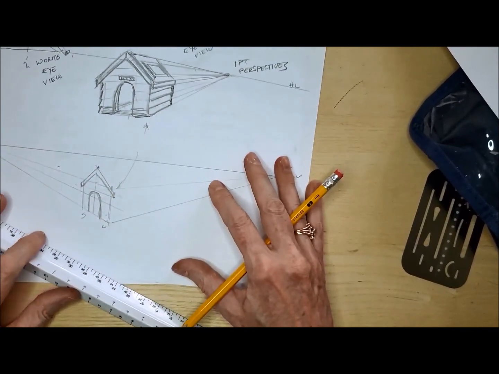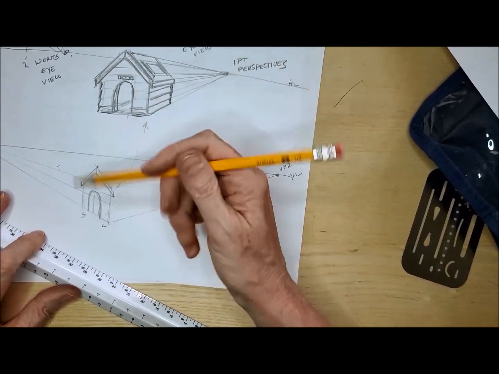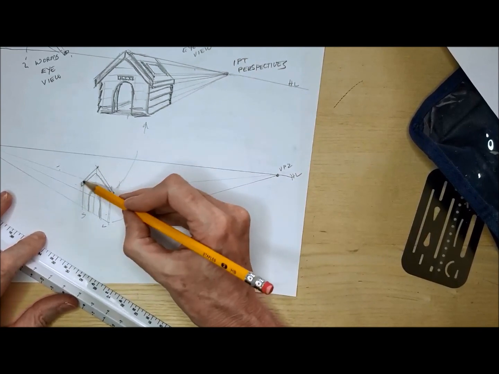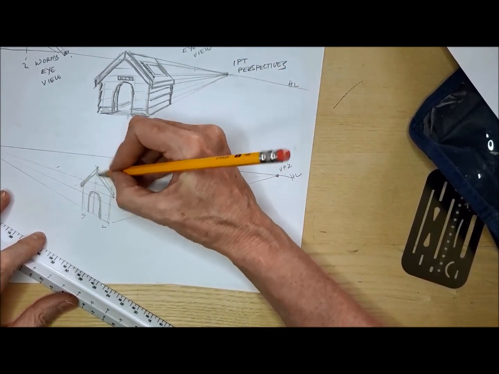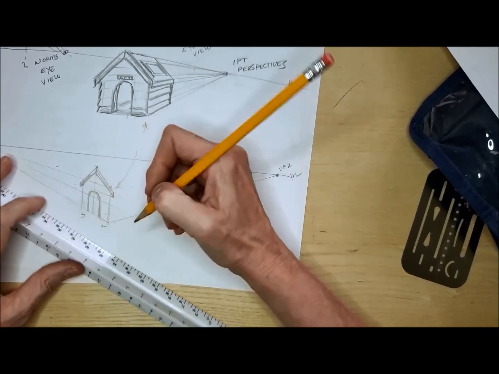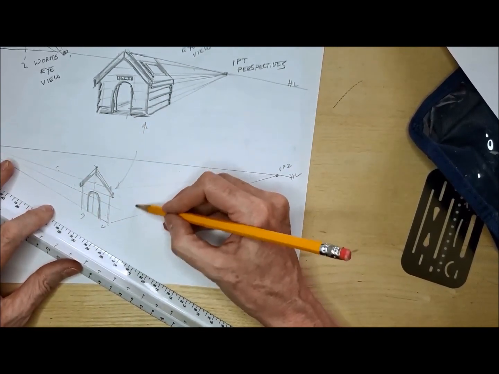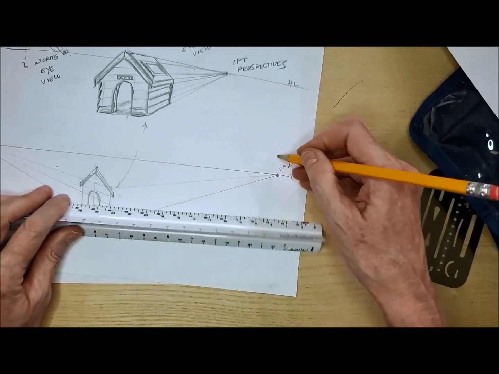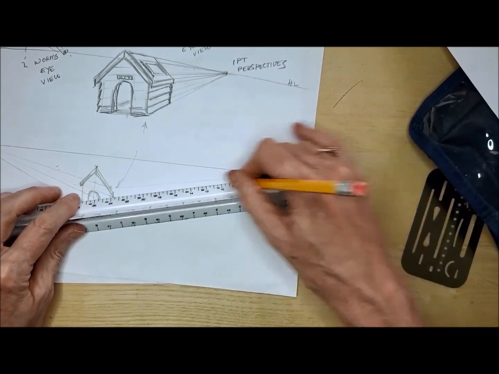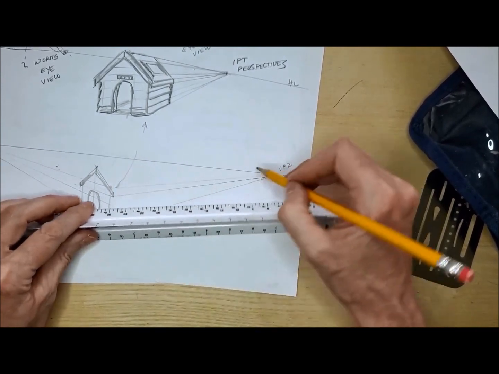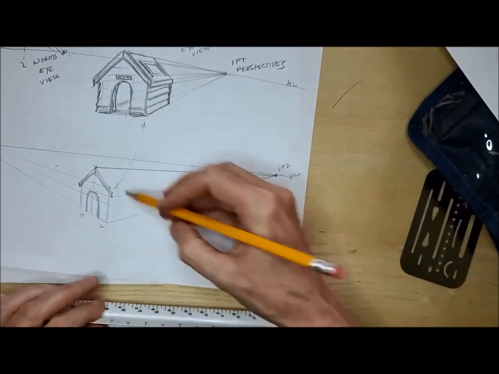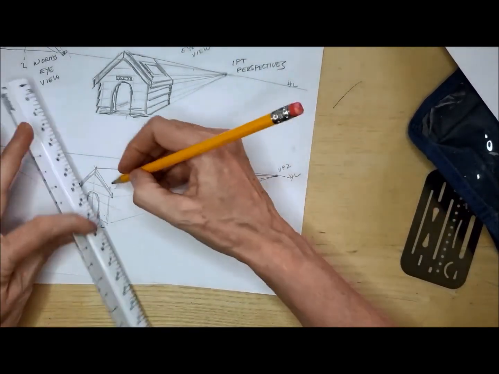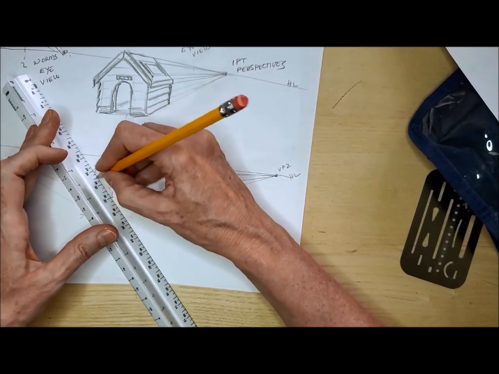I very seldom use the eraser. I'd rather just go in and darken in or shade rather than using a lot of erasing techniques. So it's okay. We'll just go ahead and lay this out for its width. Well, that's the width. We've got our depth. I'm going to go over to the top of the roof. Remember using our parallel line technique.